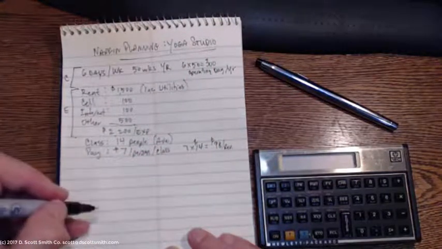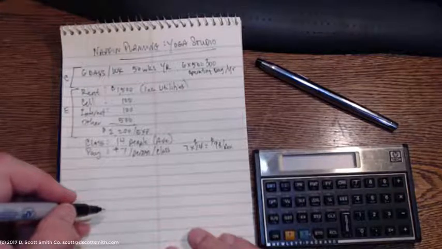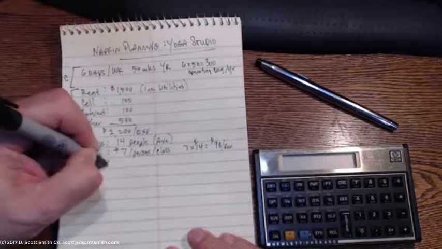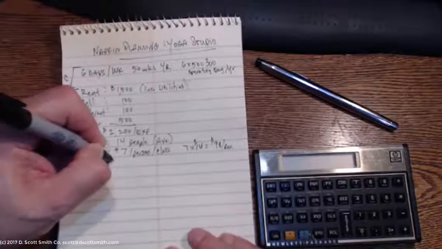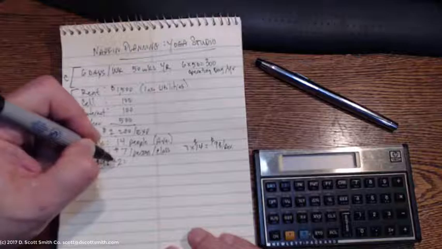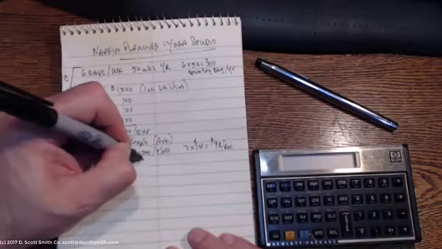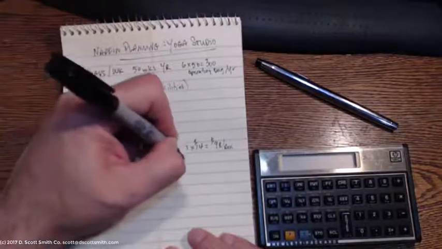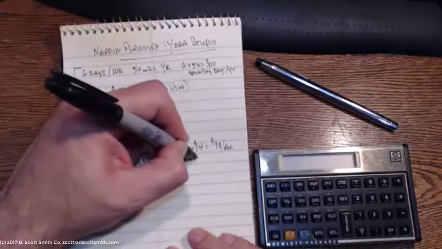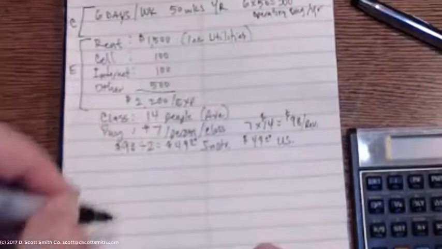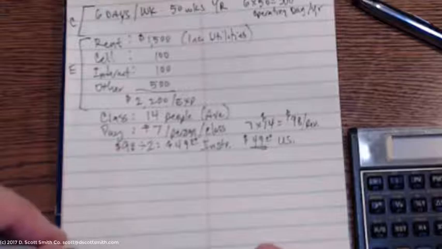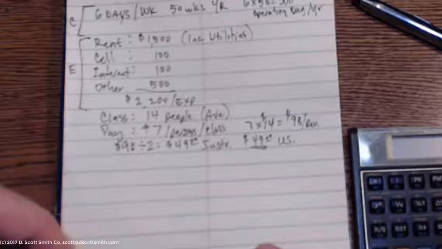Now, we're not teaching those classes. We're actually going to hire instructors to do that. So we're going to split the revenue with them. So we're going to take that $98 class and divide that by 2. And so that's going to say we're going to pay $49 to the instructor and $49 to us. All right. So that's pretty simple. This is the number that we're going to work with. So each hour class that we're going to run is going to generate $49.